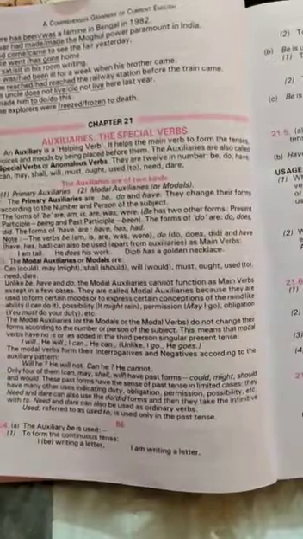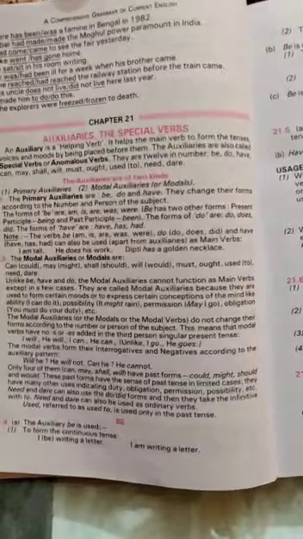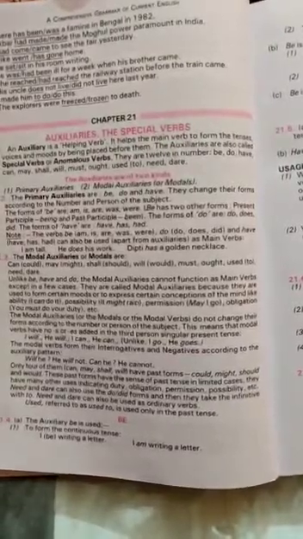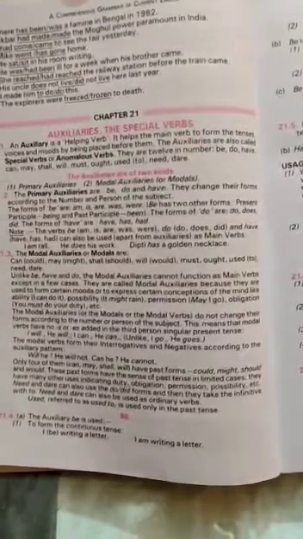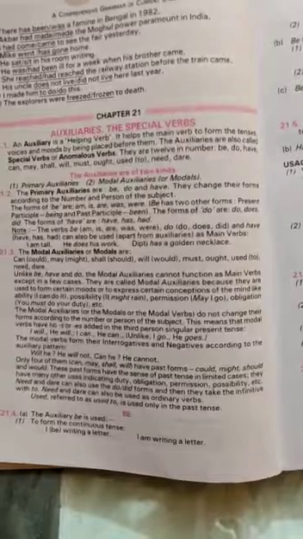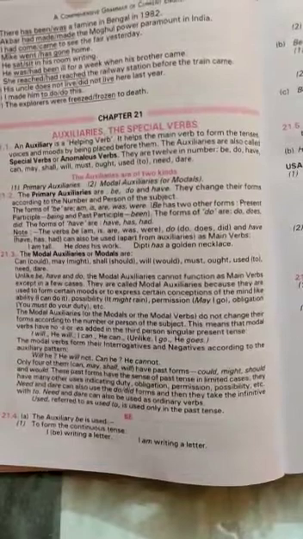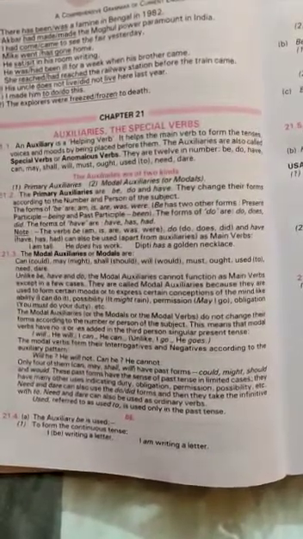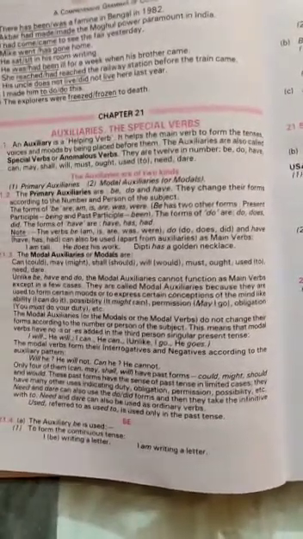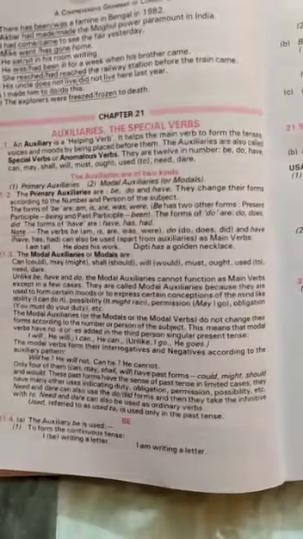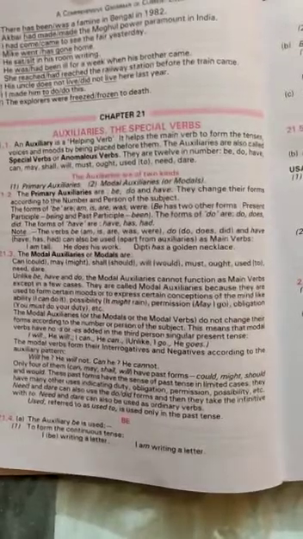To make it more clear, the forms of do are do or does, and did. This is the first form and second form. It works in this tense. The forms of have are have, has, had, and this form will work in present perfect tense, and had will work in past perfect tense.